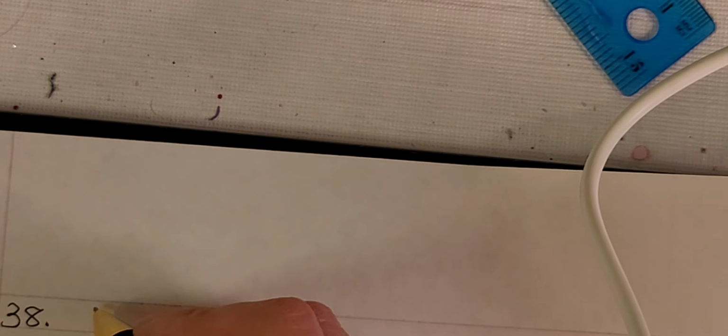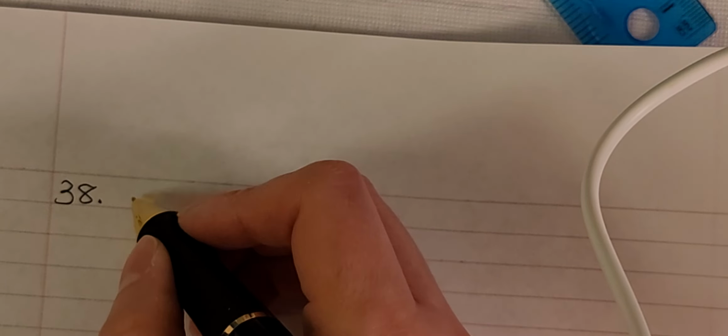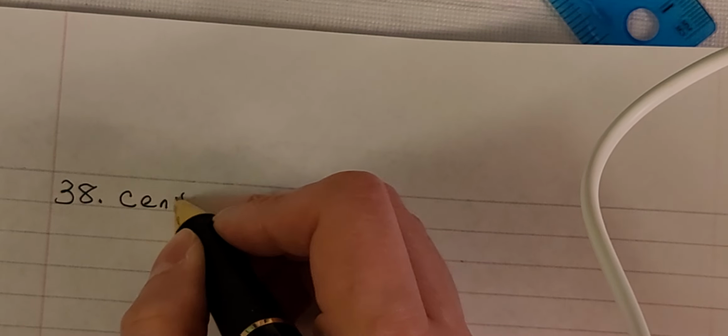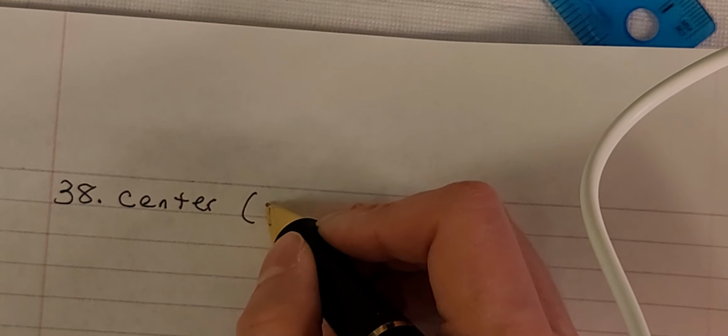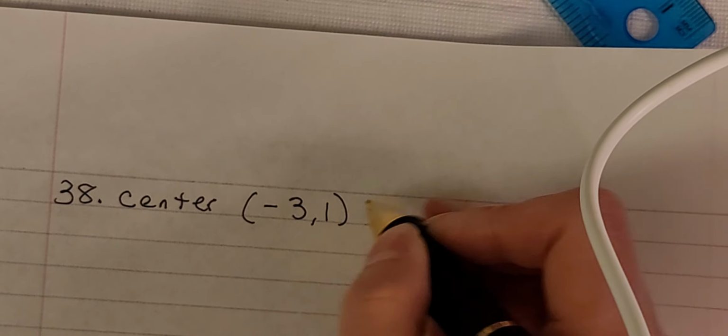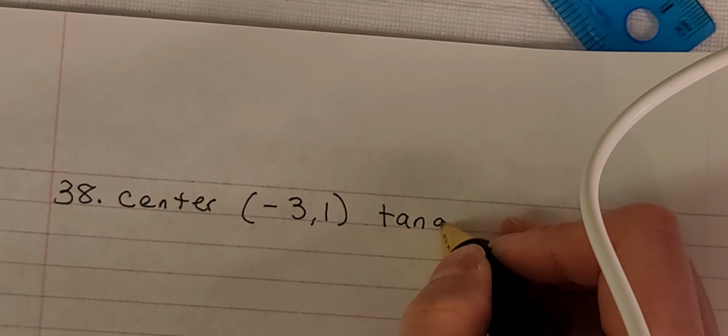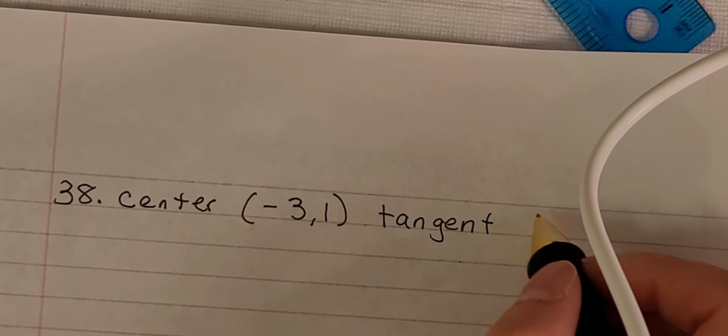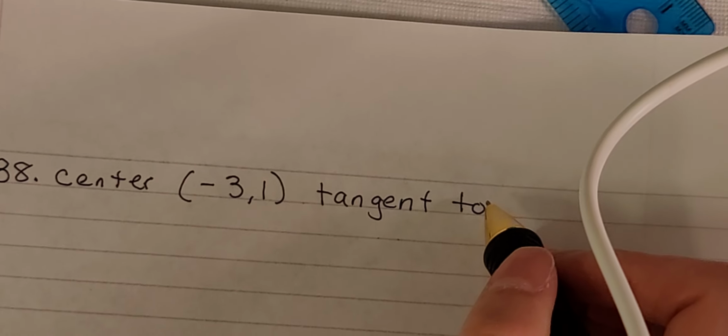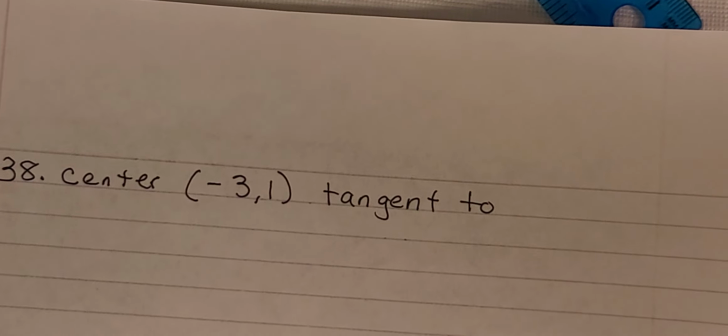So 38 says that the center is -3, 1, and it's tangent to the y-axis. Cord just got in the way.